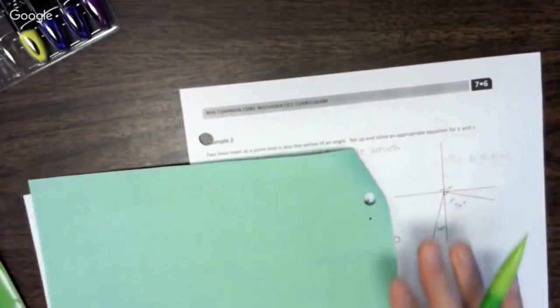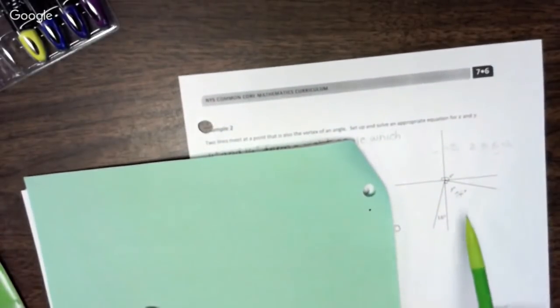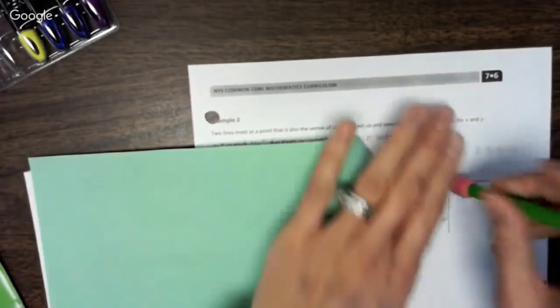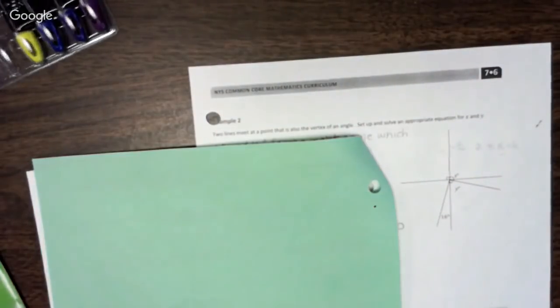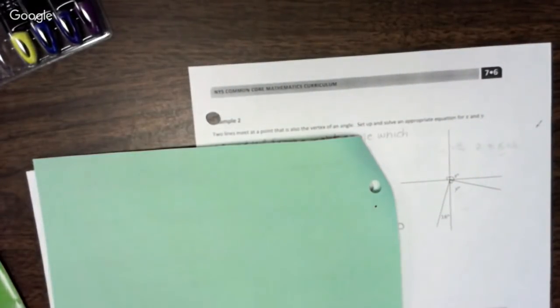All right, so we're going to skip all the way to that last example that we didn't complete yesterday. Let me flip it in my binder. All right. So here's the picture that we have. Notice that there's two unknowns. Okay. Now, I'm going to erase this. Yes, I already did the problem, and I want to show you before you just copy.